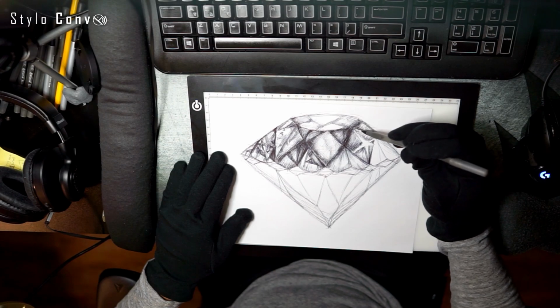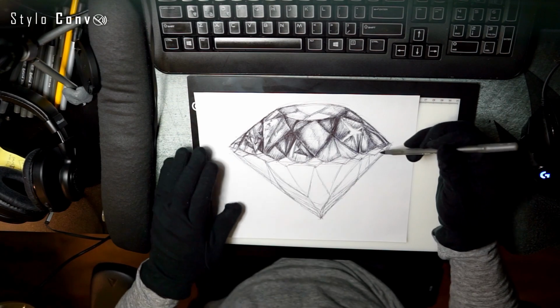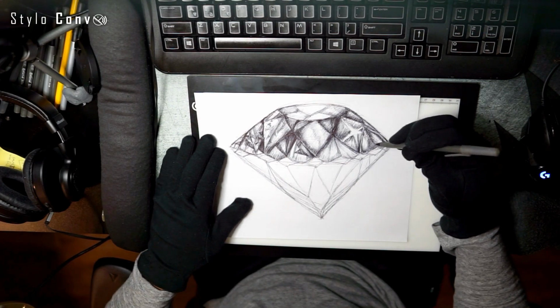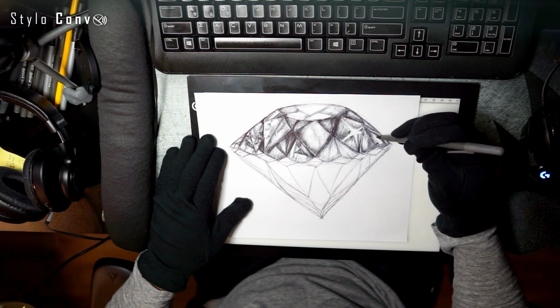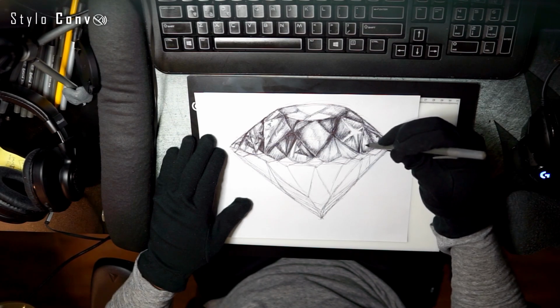Top area, top right hand side. Add some triangles on the side as well. Almost forgot about that. Little small triangles.